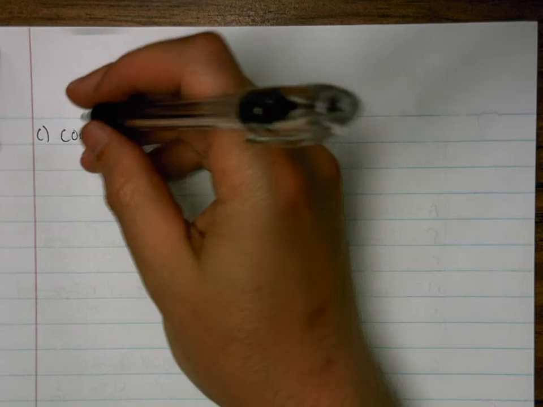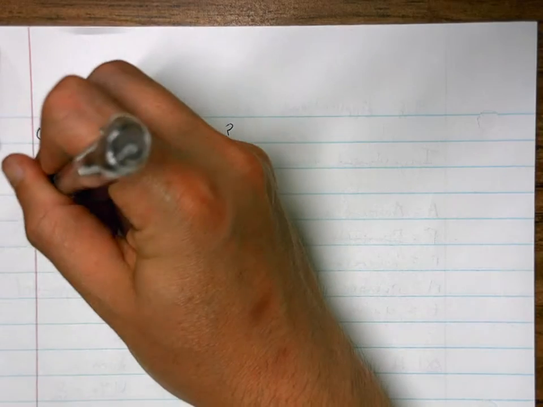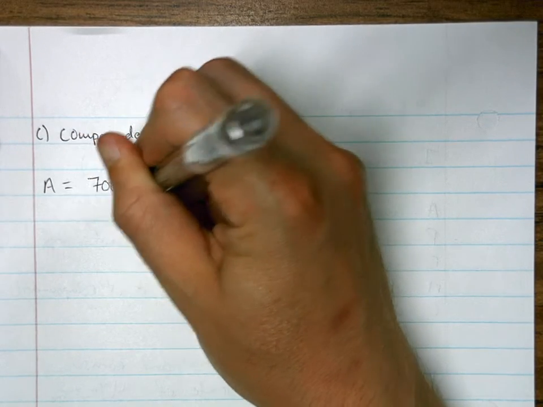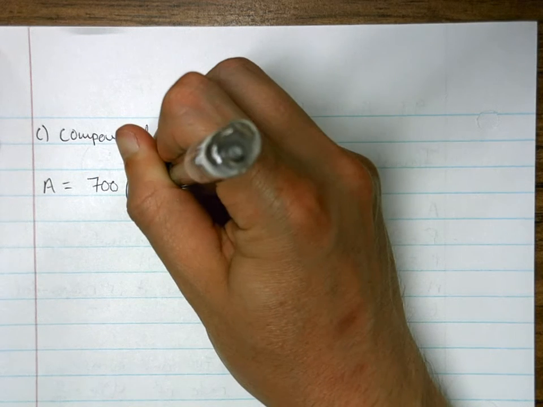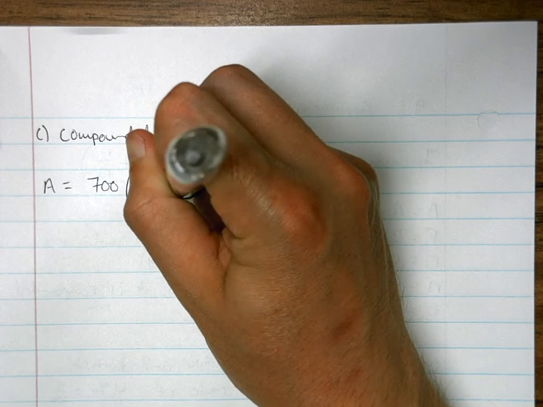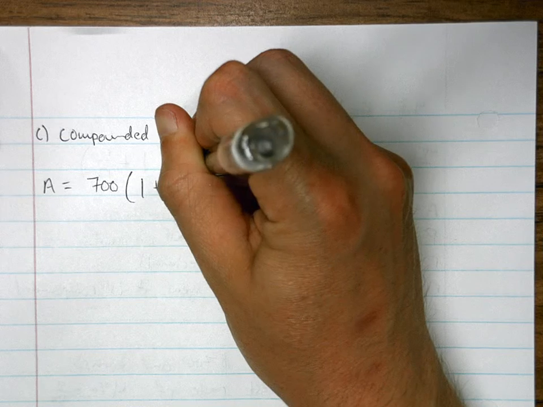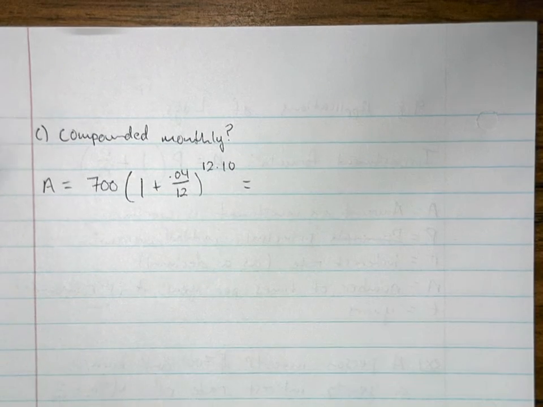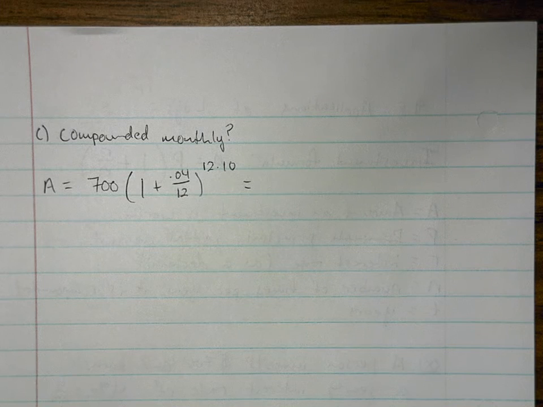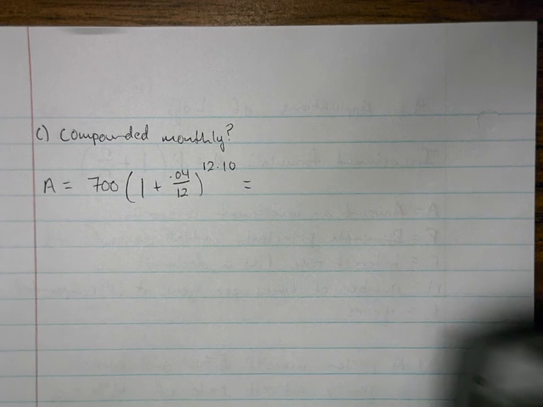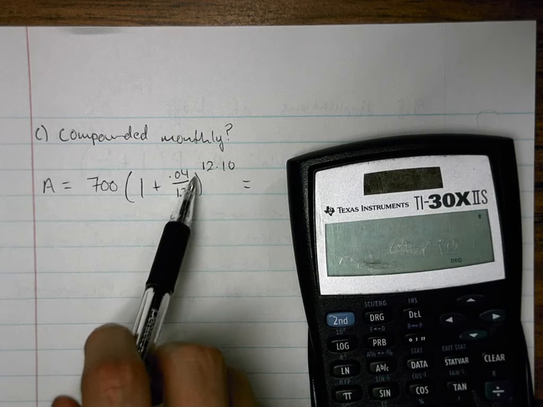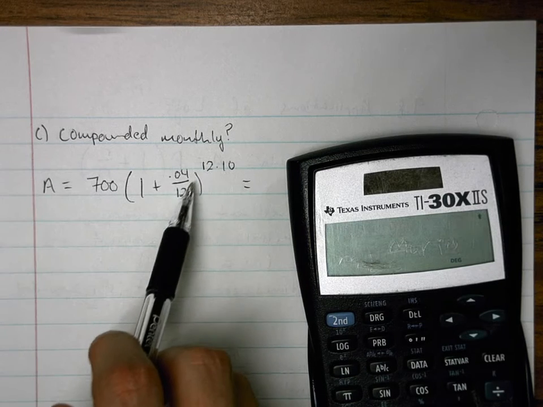So therefore we get A equals 700 times 1 plus 0.04 divided by 12 to the 12 times 10 power. So same problem, just the number of times is 12 now because it's monthly. There's 12 months in a year.